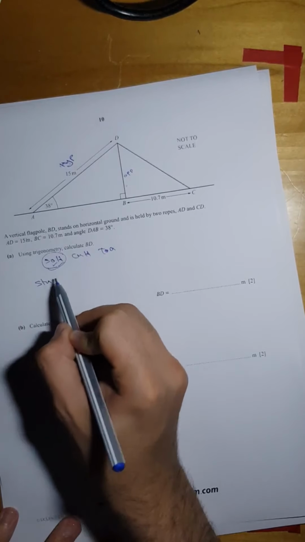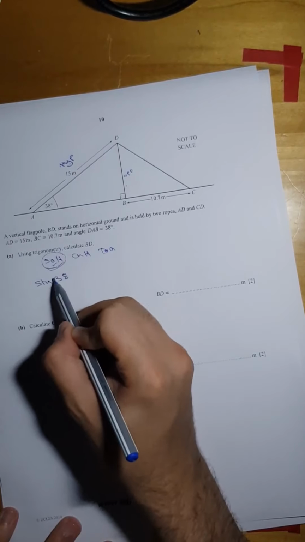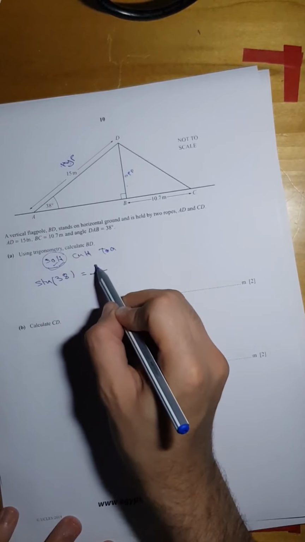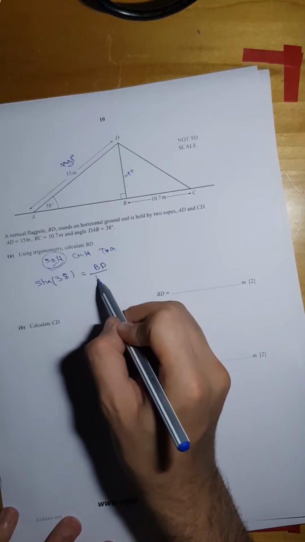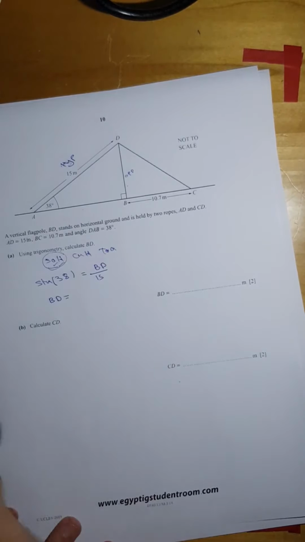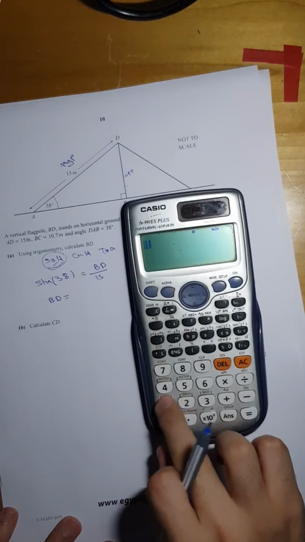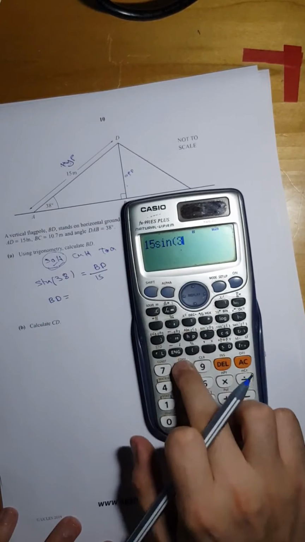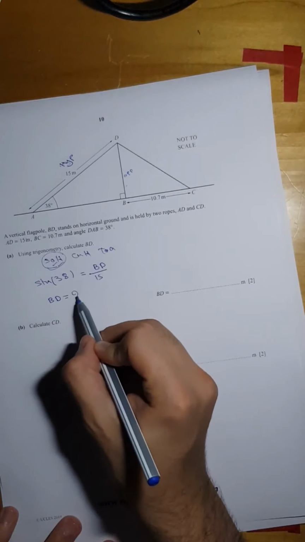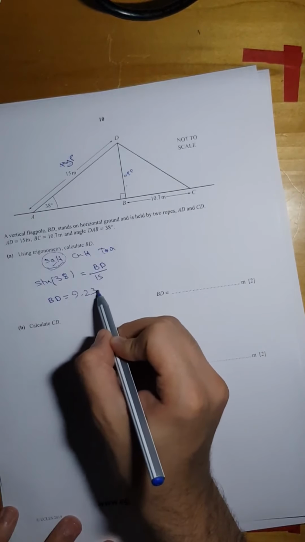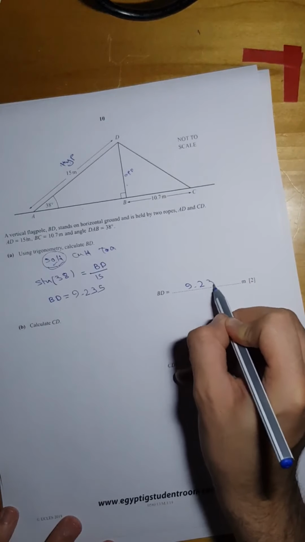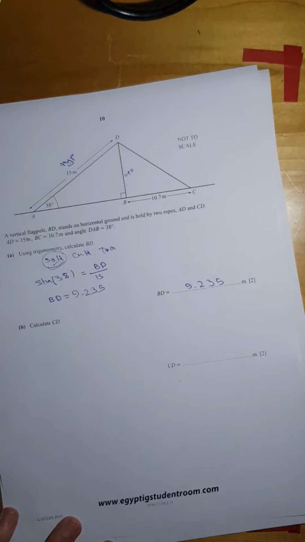Sine 38 equals opposite, which is BD, over 15. So BD equals 15 sine 38, which equals 9.235, rounded.